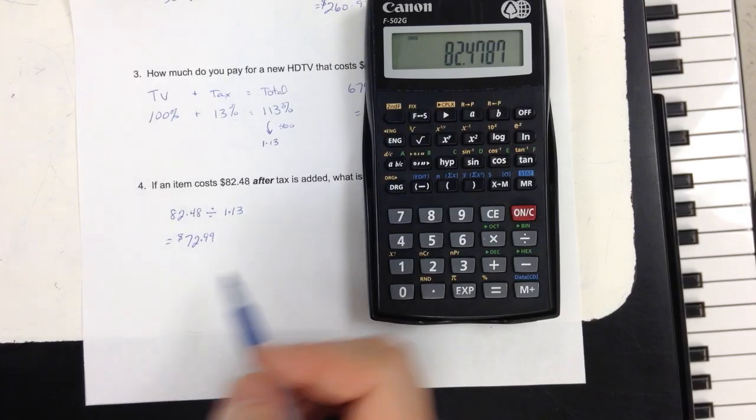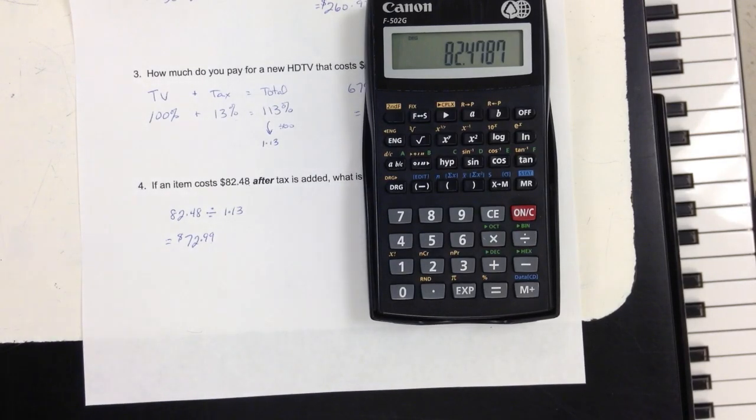So you've got a sheet to practice with, calculating the cost of some items with tax, and once you've done that, we can move on to the next topic.